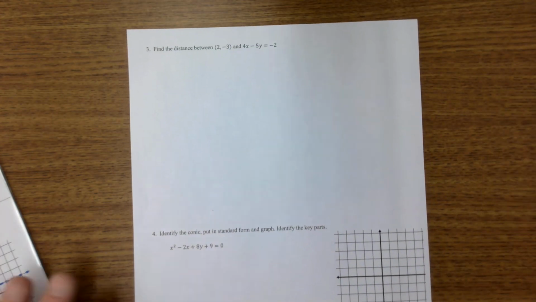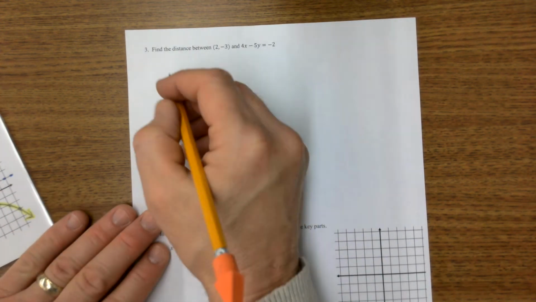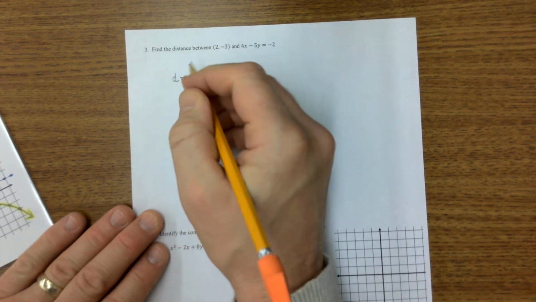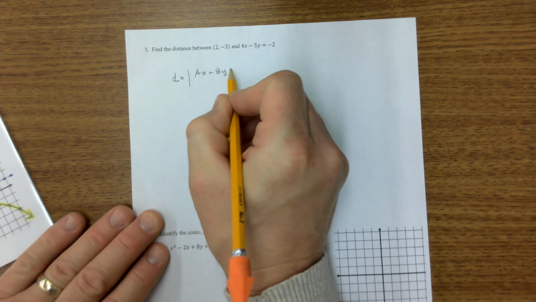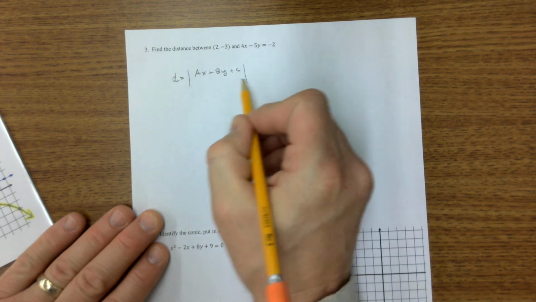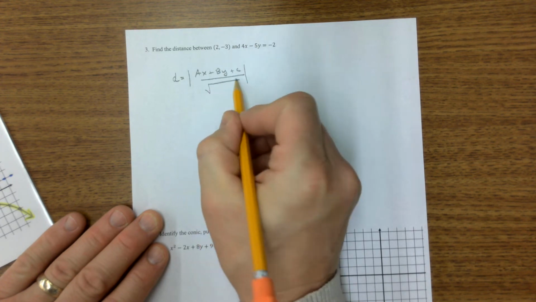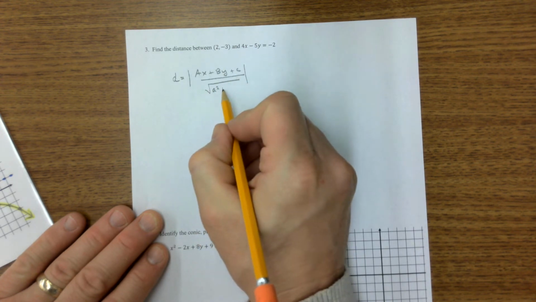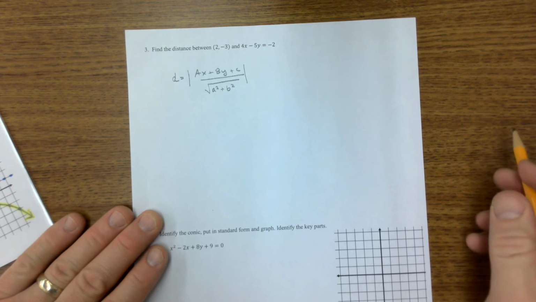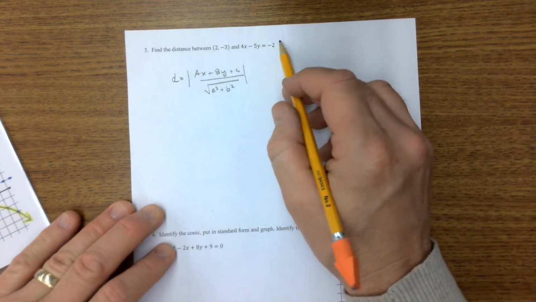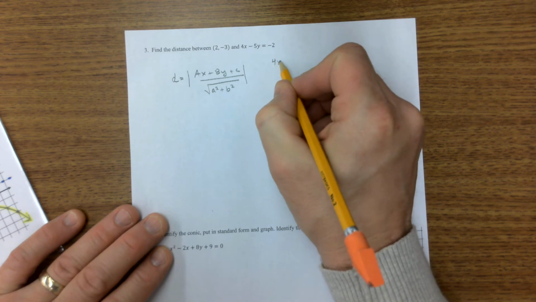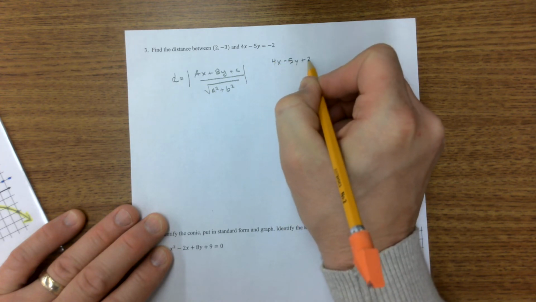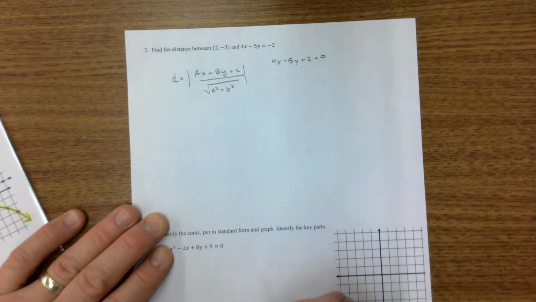All right, going on here, number 3, find the distance. Well, the distance formula is just the absolute value of ax plus by plus c, all over the square root of a squared plus b squared. So first thing I want to do is transform this into the right form, and that's going to simply be 4x minus 5y plus 2 is 0.